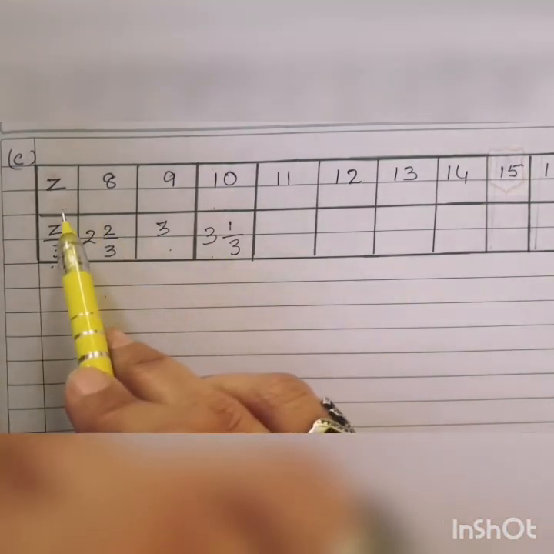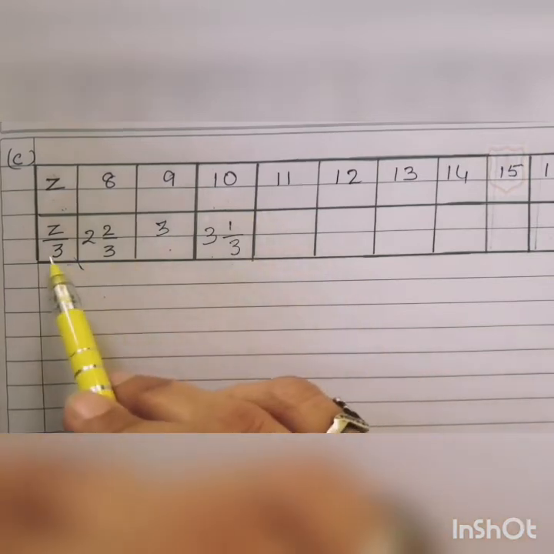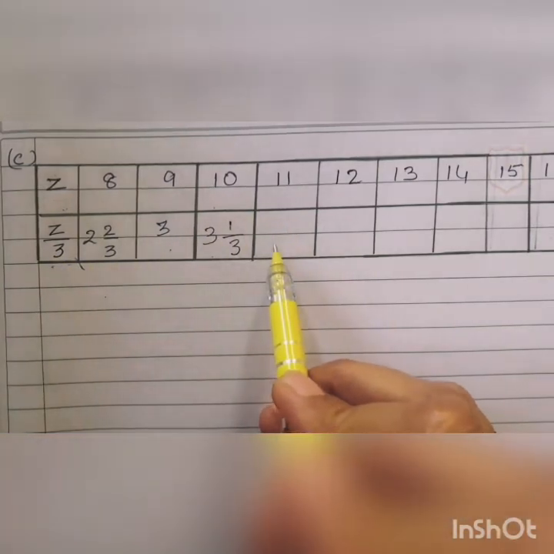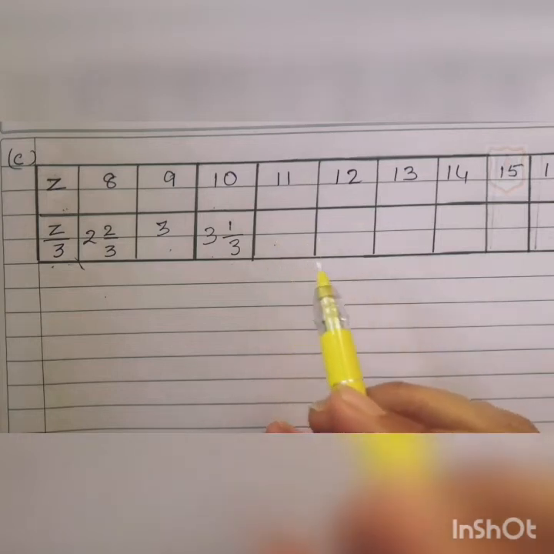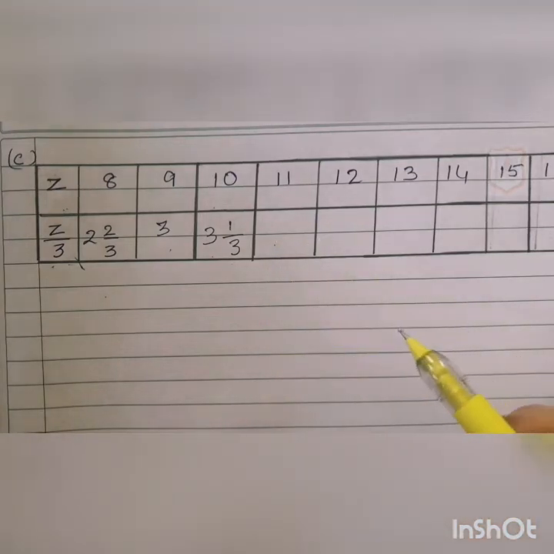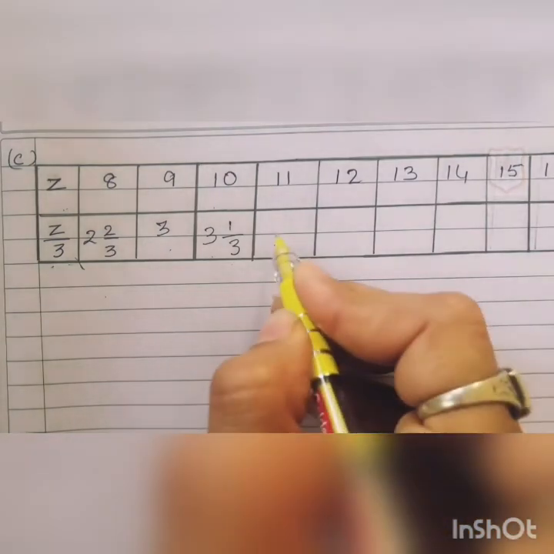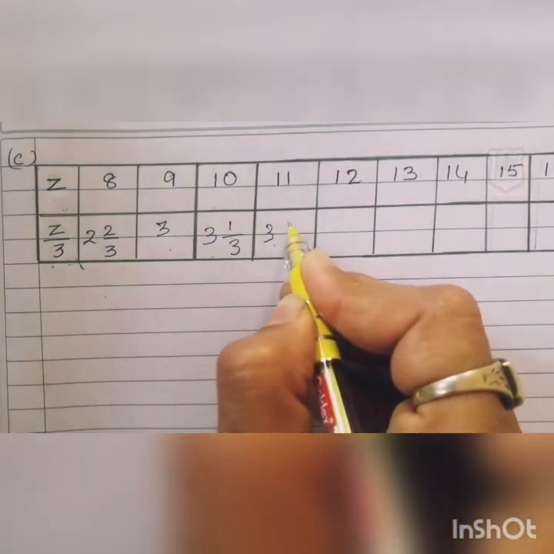Now when z is equal to 11, then z upon 3 will be 11 divided by 3. So when we divide 11 by 3, we get 3 whole numbers 2 upon 3. So we'll write here 3 whole numbers 2 upon 3.